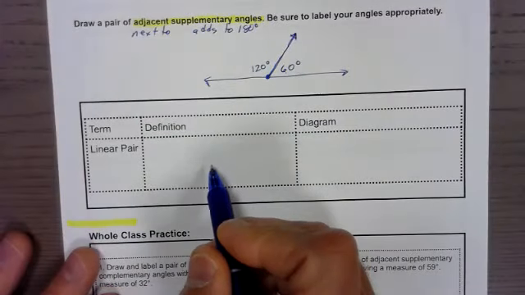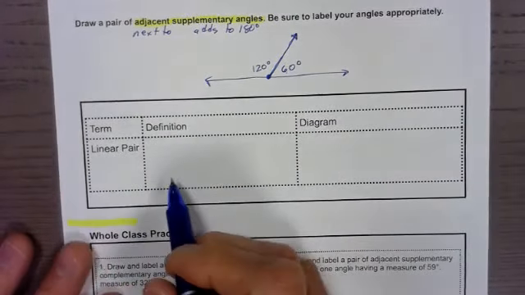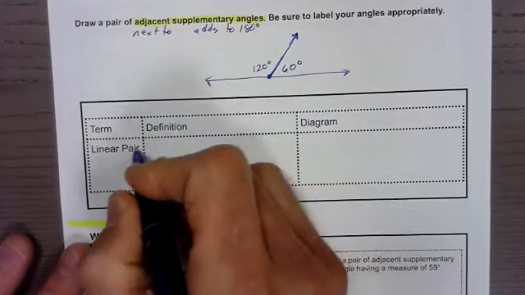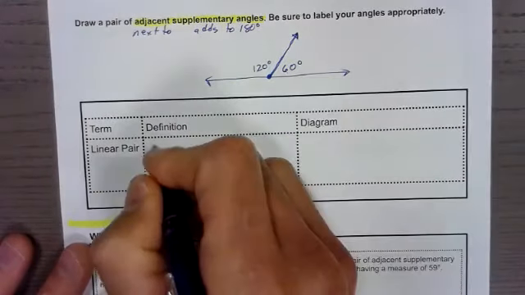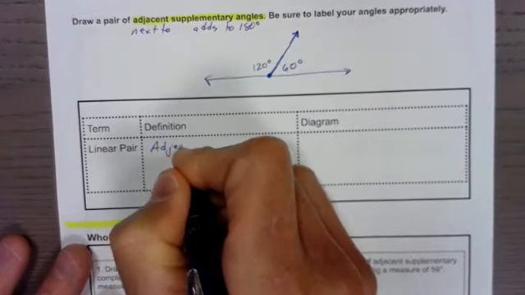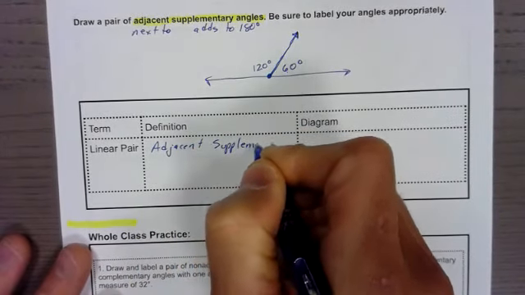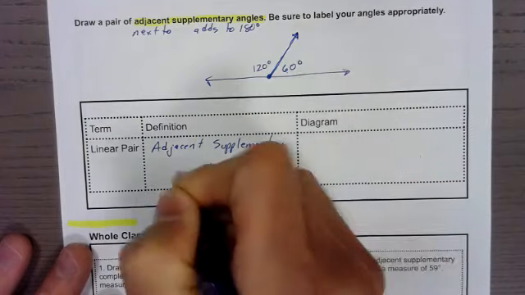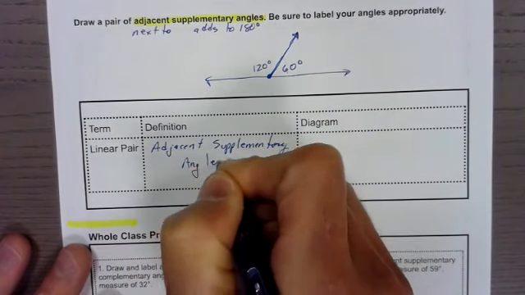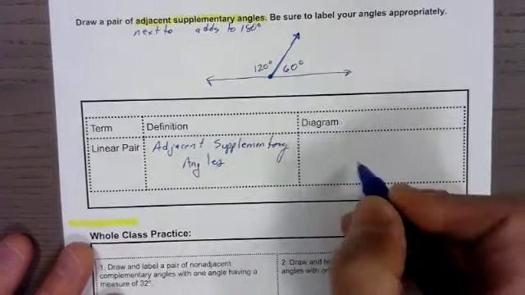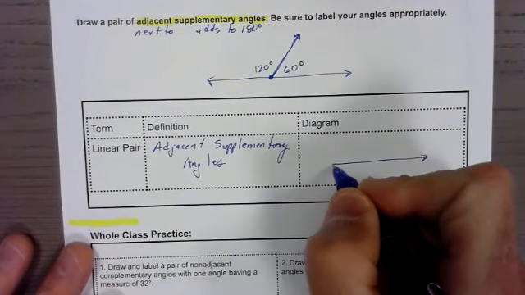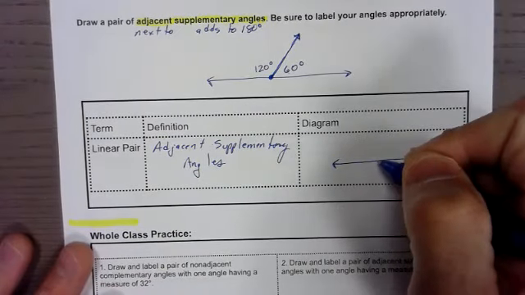Our last term is linear pair. Okay. Now, linear pair is going to be exactly what we just drew. Adjacent, supplementary angles. And the diagram is exactly that. But we don't even have to label the diagram with values.